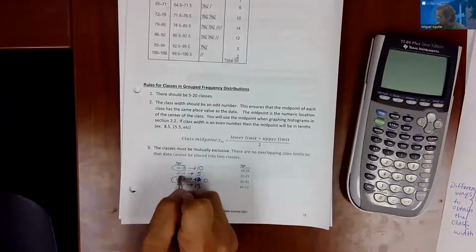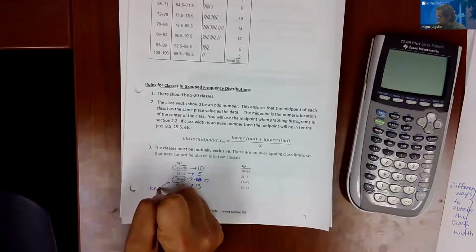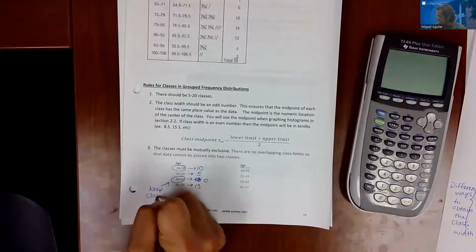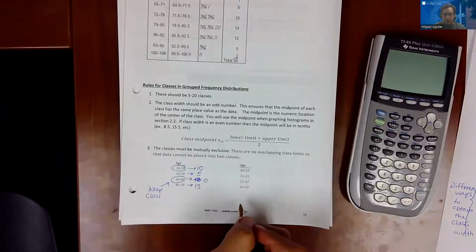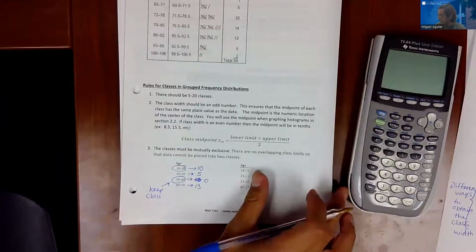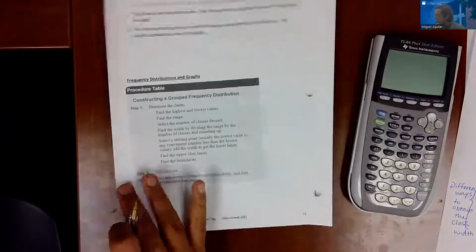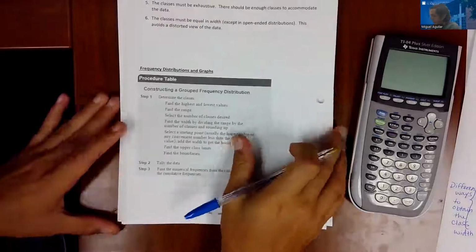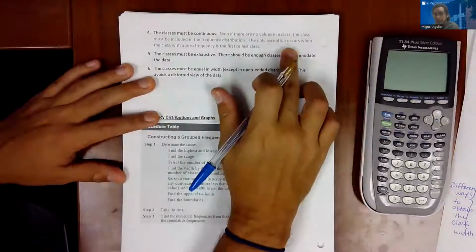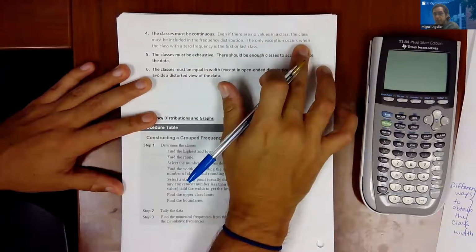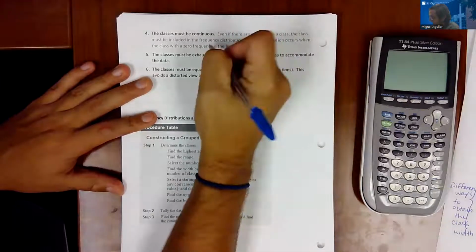Well, we need to keep this class, even though we have a frequency of 0 there. Okay, that's what's meant by the classes must be continuous, right? Even if there are no values, the class needs to be included in the frequency distribution, right?